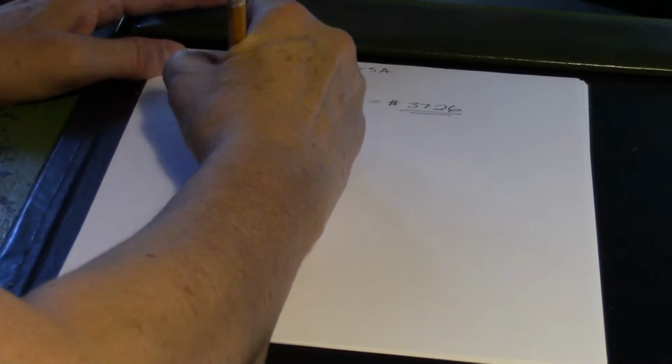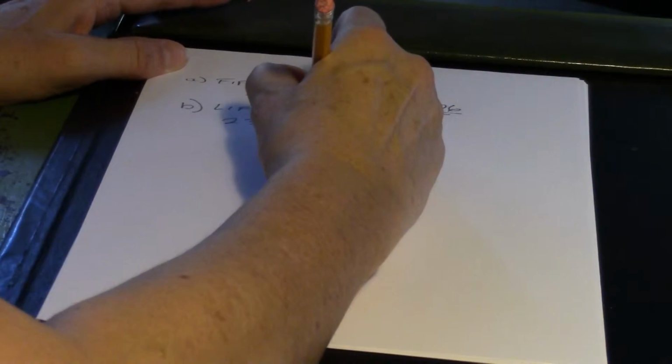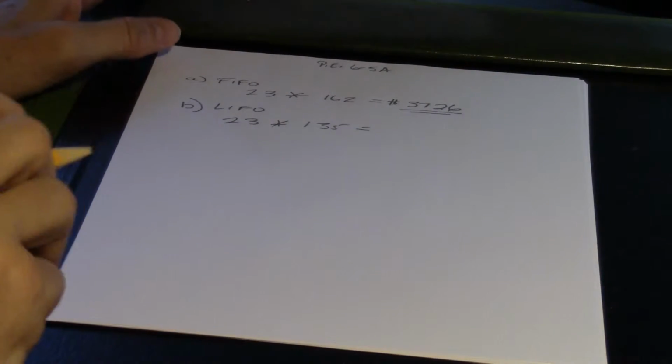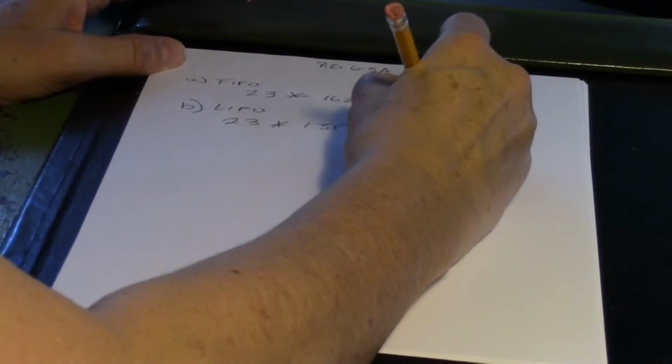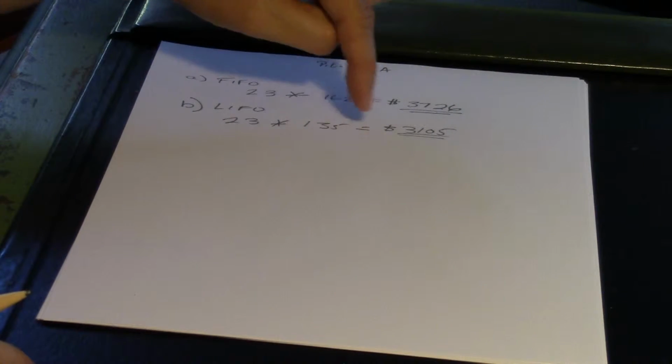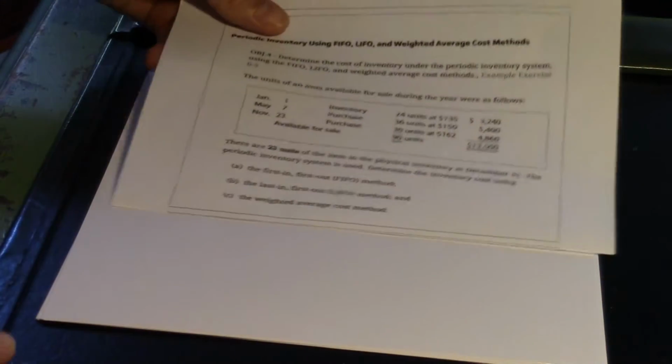So for LIFO, 23 times 135 equals 3105, and that's the correct answer. So the 23 units we still have left cost 135 apiece, for a total of 3105.